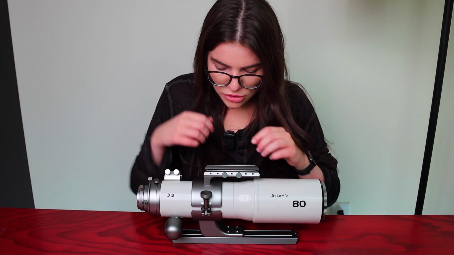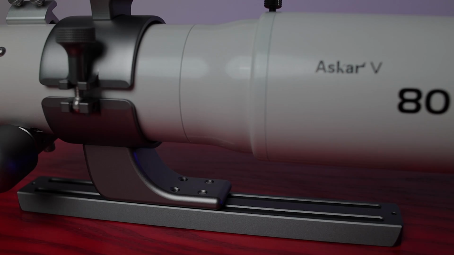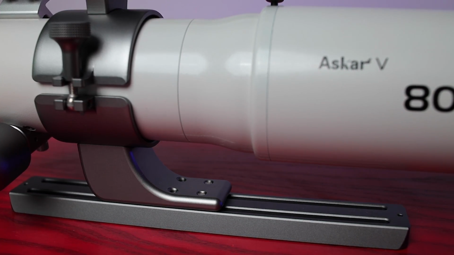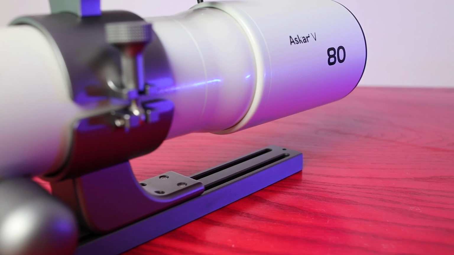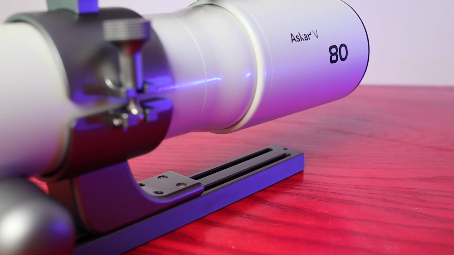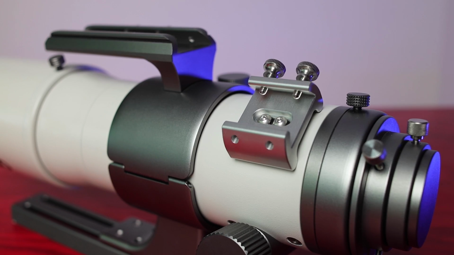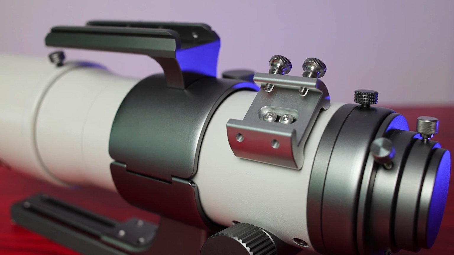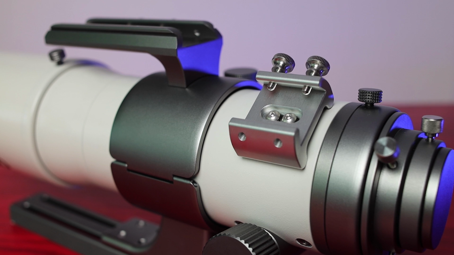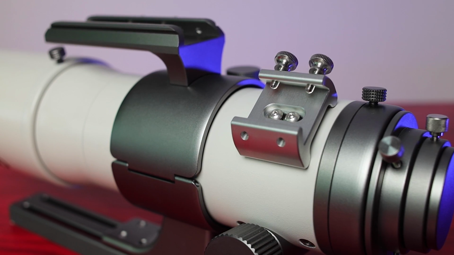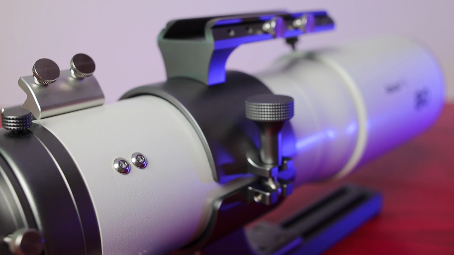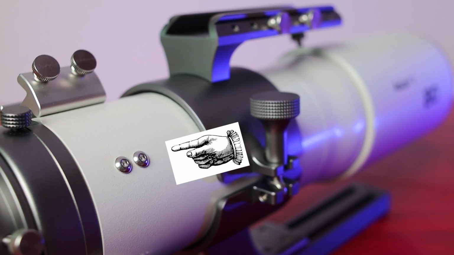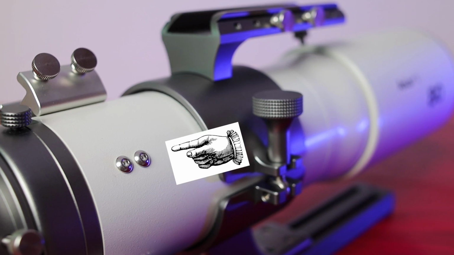All right, moving on to the bottom here, we have this dovetail plate, and this Vixen dovetail is 300 millimeters long, so you can definitely distribute the weight in different ways, which is also nice because, again, the thought is that you'd be using this in different configurations. So we have this finder base right here, and we have two thumb screws, so you can mount different accessories, like a finder scope or a power box. Also on the other side, you have two screws, so if you wanted to move this finder base over to here, you could do that as well.